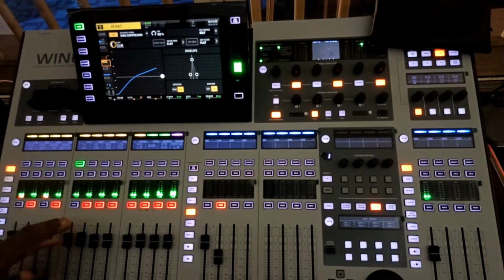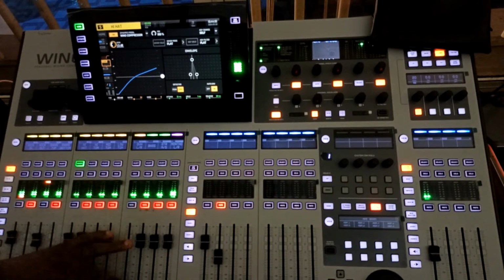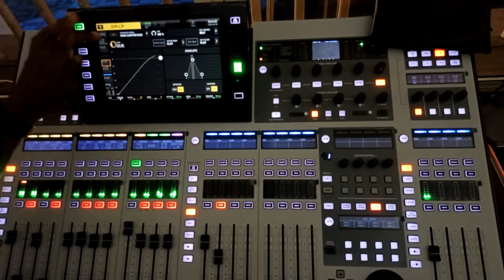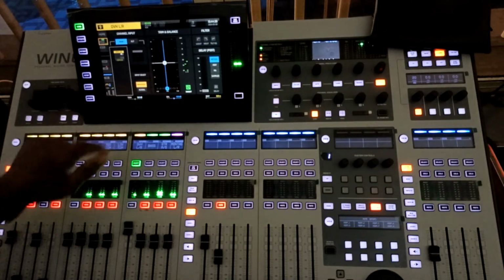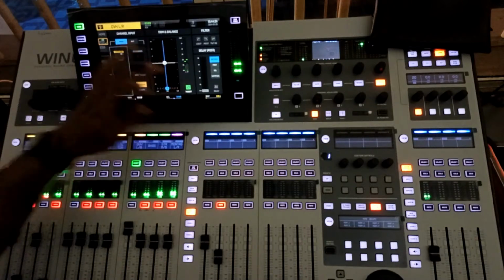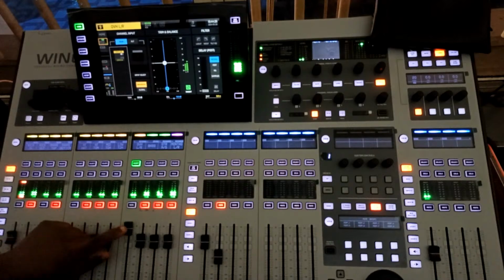So let's add our overhead. So let's see our phase. We don't want the snare to sound like it's filled. So we inverted the phase because the microphone recording the snare mic and one of the overheads were parallel, so one was canceling the other.